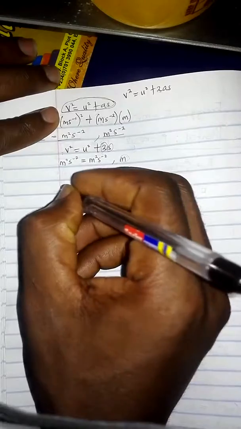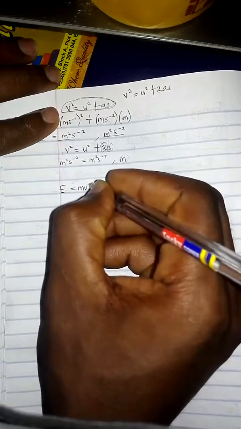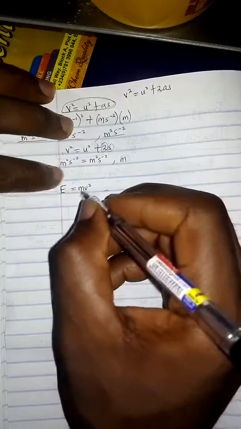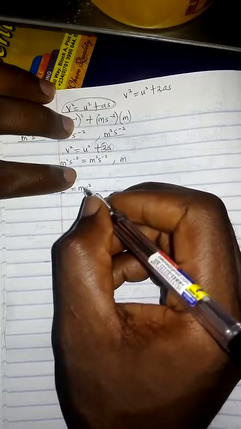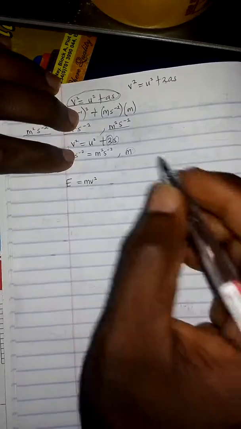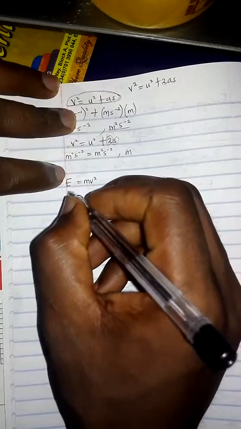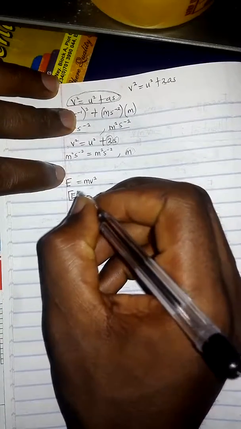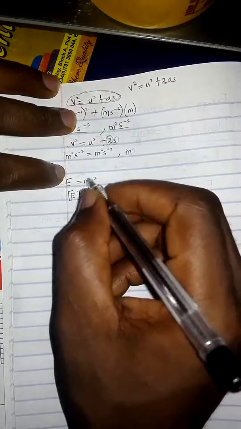So let's look at the dimension of energy. So I thought that E is equal to mv square, where m is the mass and v is velocity or the speed, as you may like it. So if I want to get the dimension of E, I'm going to replace each one of them with their units, as far as I can go using the fundamental units of kilogram, meter, and second.